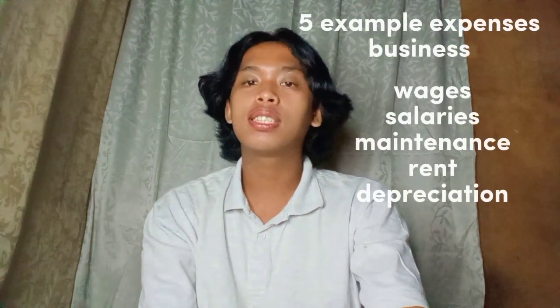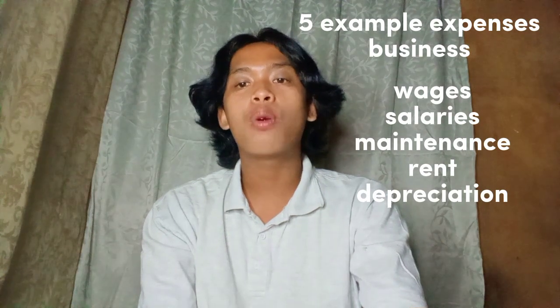Fifth, expense accounts, where you record money paid by the business. An expense is a cost that businesses incur in running their operations. Expenses include wages, salaries, maintenance, rent, and depreciation. Expenses are deducted from revenue to arrive at profits. Businesses are allowed to deduct certain expenses from taxes to help alleviate the tax burden and bulk up profits.